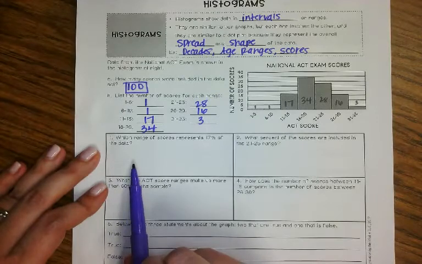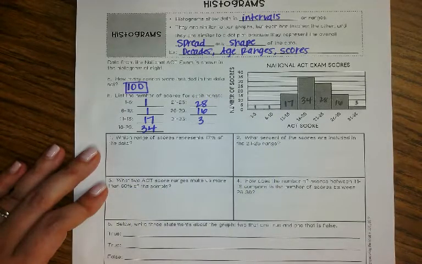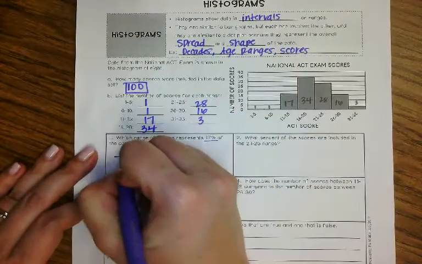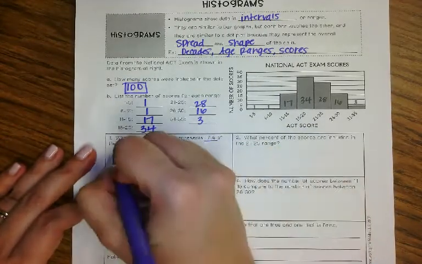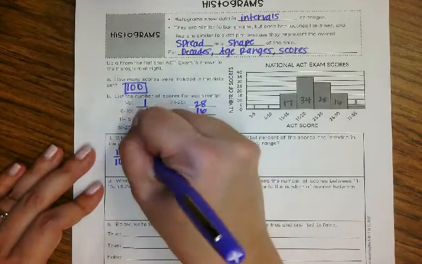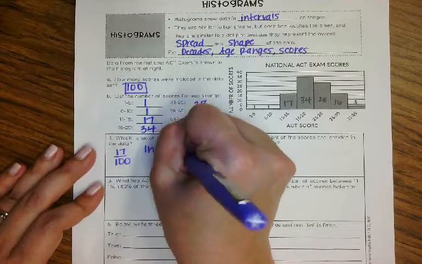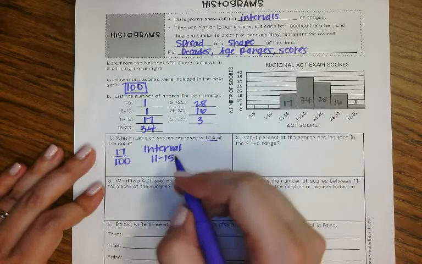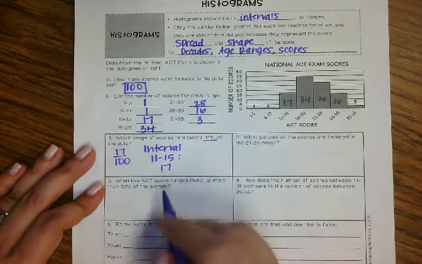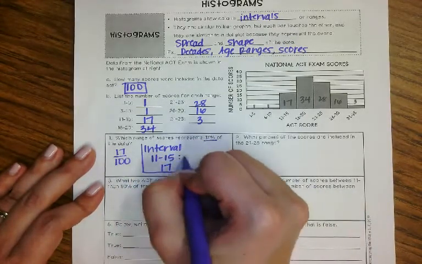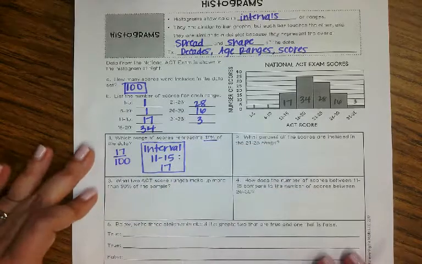Alright, so now we can answer these questions using the information in this histogram. Which range of scores represents 17% of the data? Well, what we know about percent is that it means out of 100. So 17% is equivalent to 17 out of 100. And the interval 11 to 15 had 17 people fall into that interval, which would be 17 out of 100 or 17%. So our answer is the interval 11 to 15.